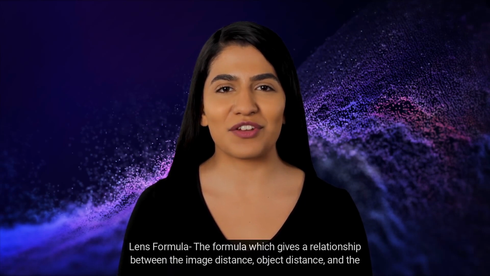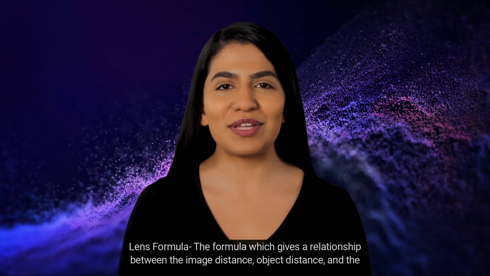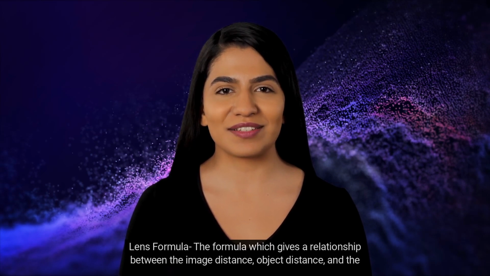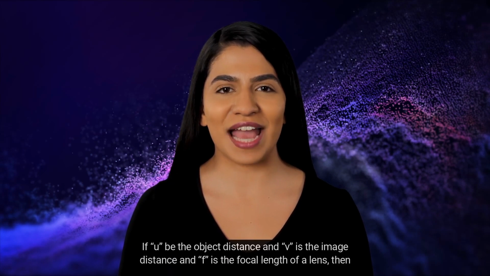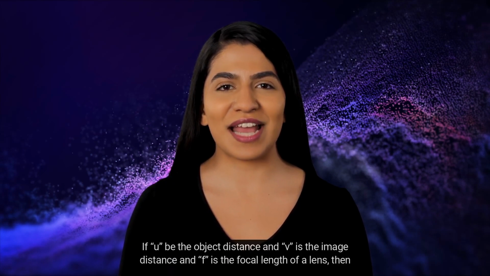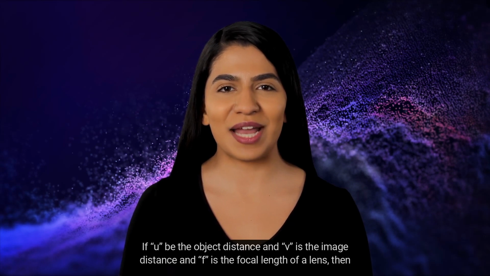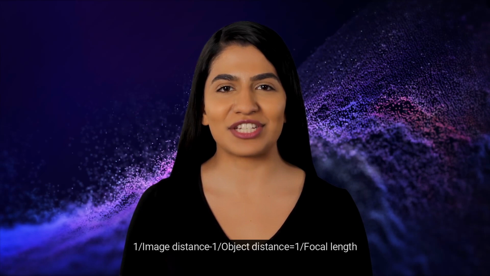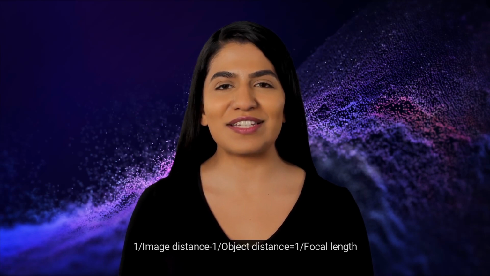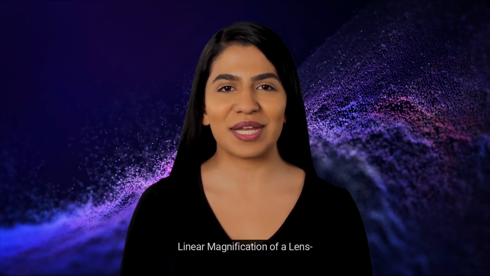Lens formula. The formula which gives a relationship between the image distance, object distance, and the focal length of a lens is referred to as the lens formula. If u is the object distance and v is the image distance and f is the focal length of a lens, then the lens formula can be given as 1/v minus 1/u equals 1/f.